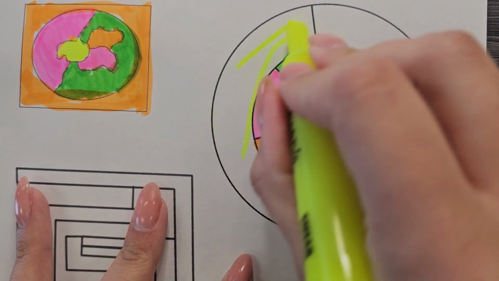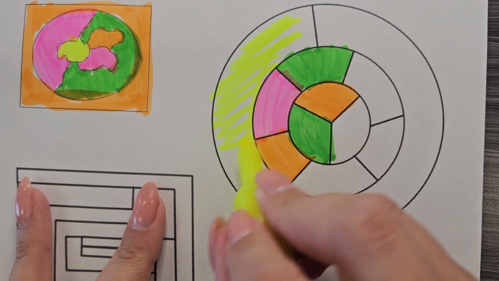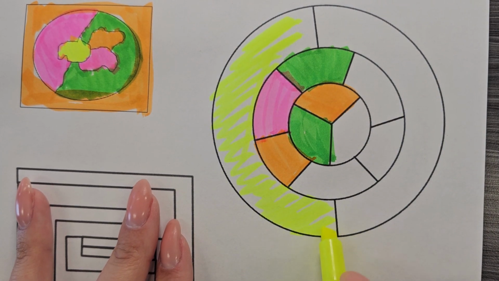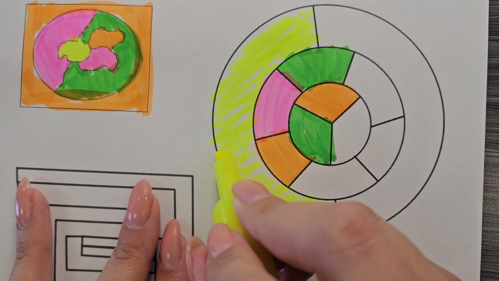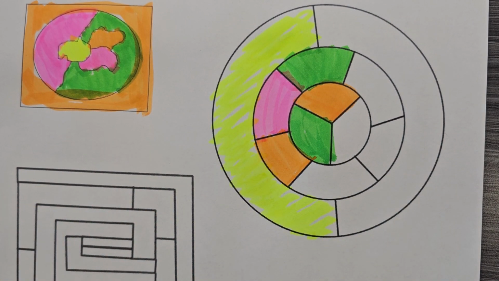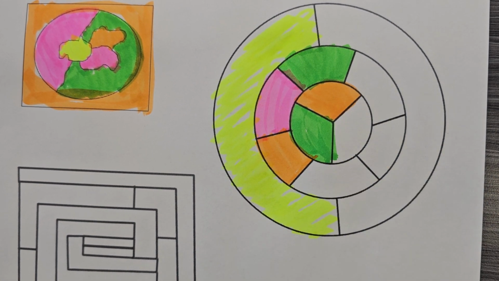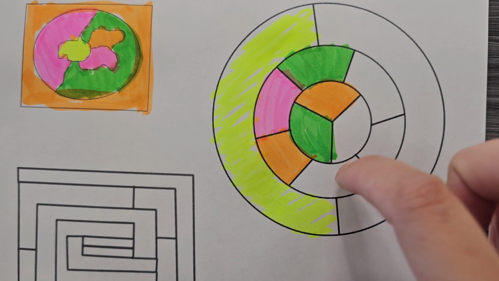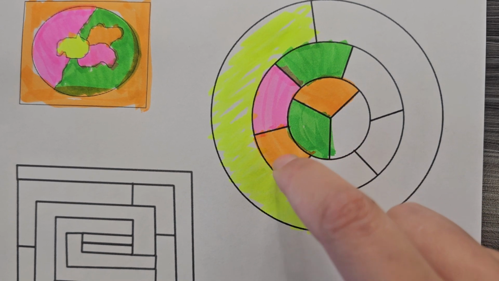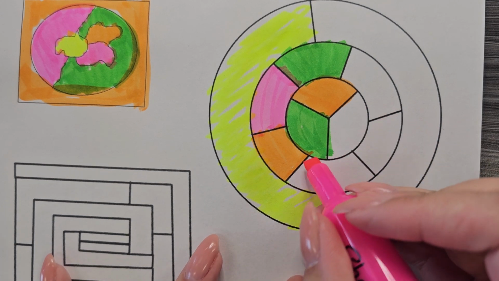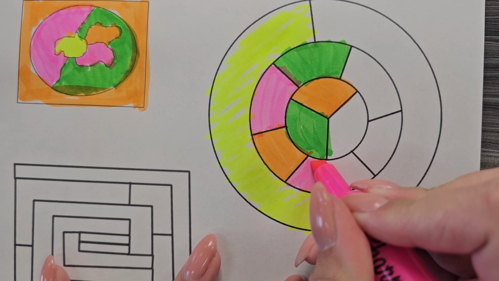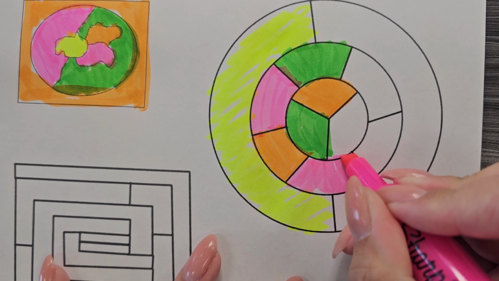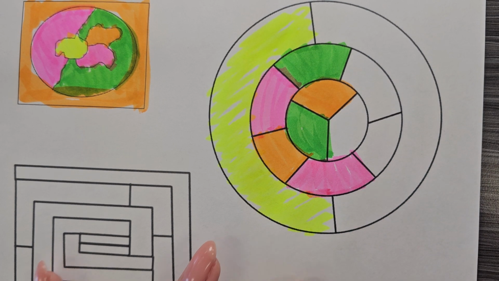So let's say, I won't color in the whole thing exactly, I'll just kind of do a quick little sketch here. So if we throw yellow into this space, we know we can't use yellow here, but we can go back to pink. Green, orange, and yellow, that won't work here, but I can go back to pink. So we're kind of just working our way around so that we can make sure we don't repeat any of those colors again.